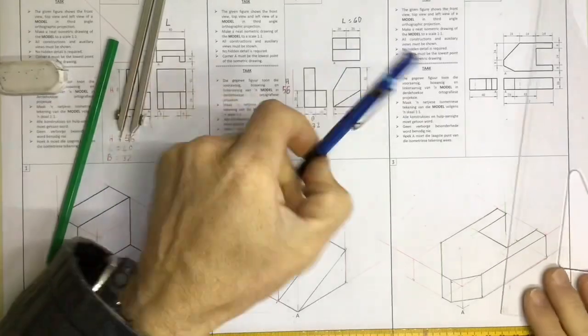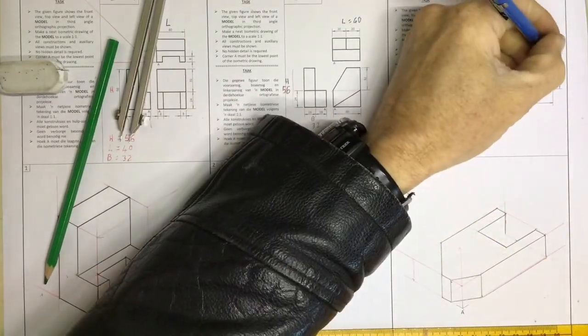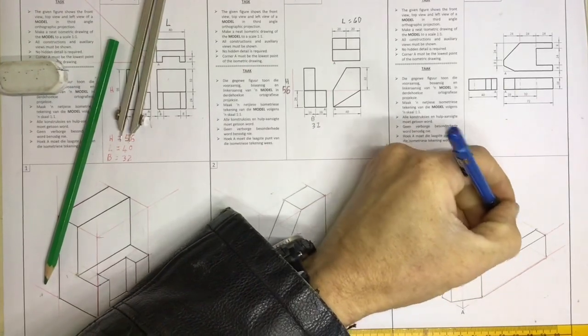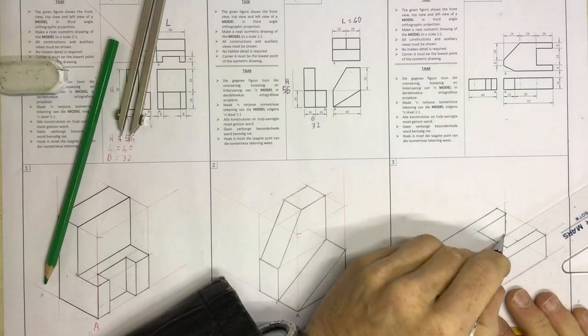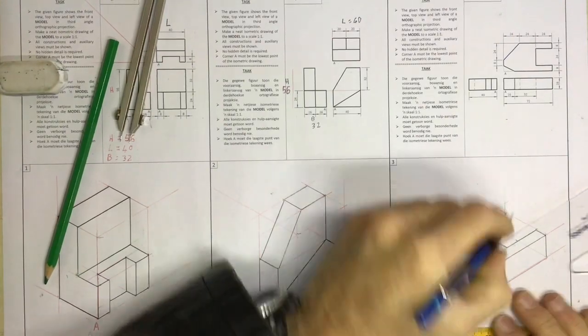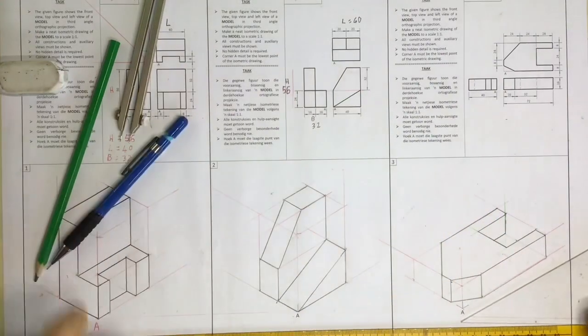Right, I have a line that comes down over there. Note there is a space over there, so I can't have that line over there. I've got that line coming down, which means that I need another line coming forward over here. There we go, there's that line coming forward, and that will give you that little gap at the back.